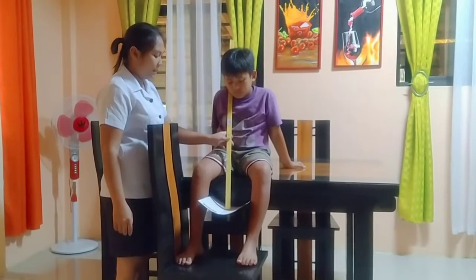Siya papasok. Ayan. This projection will show a magnified image of the patella and patellofemoral joint free from superimposition.